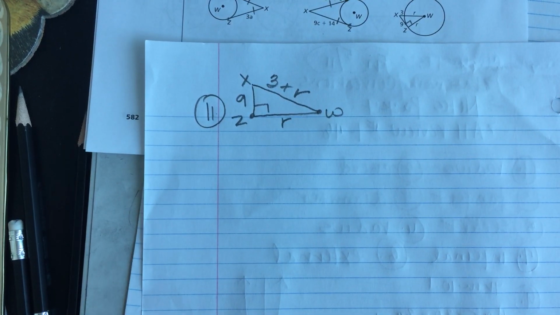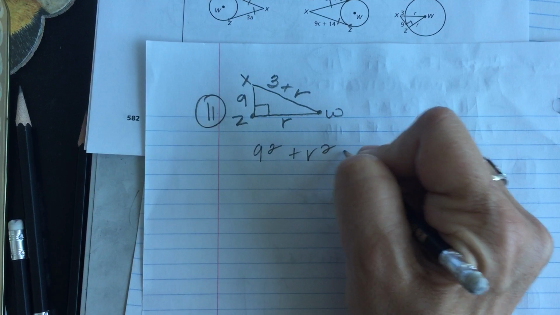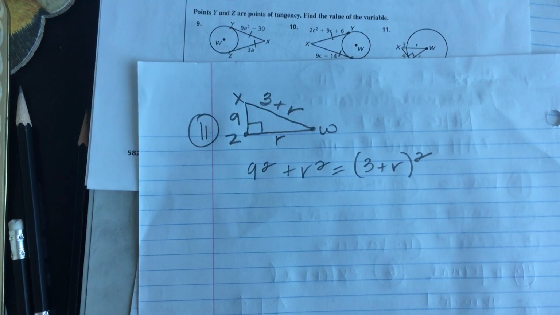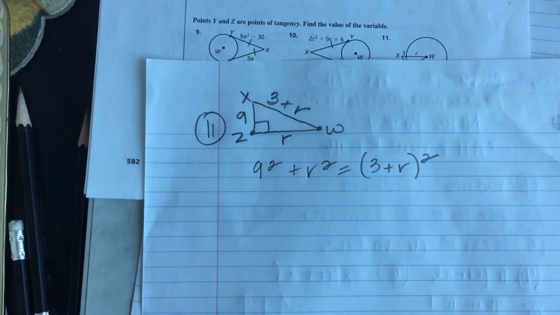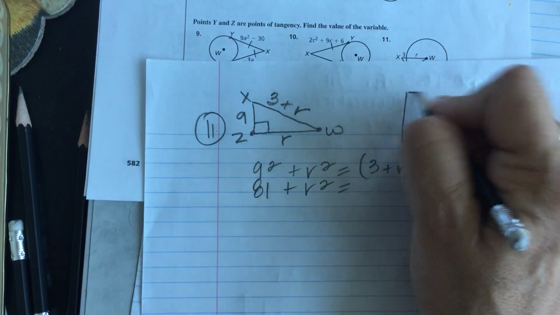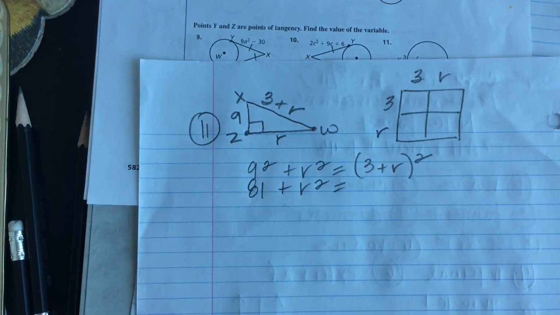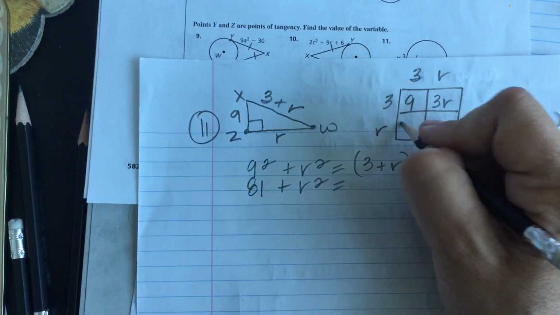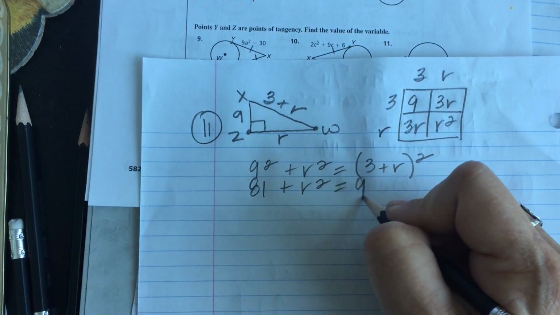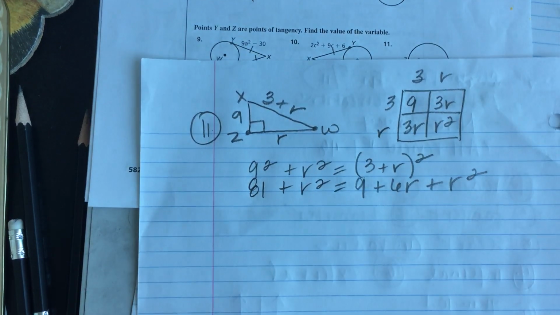Bringing that off the circle from the drawing, and to find the value of r, then we apply the Pythagorean theorem. 9 squared plus r squared equals 3 plus r, that whole quantity squared. Now when I go to simplify this, 9 squared is 81. I can just write r squared back in here. And I'm going to use the area model, the idea behind like the Punnett squares in biology. Multiplying through, we've got 9, 3 r's, another 3 r's, and an r squared. When I get that going on, I can pull that out. 9 plus 6r plus r squared.